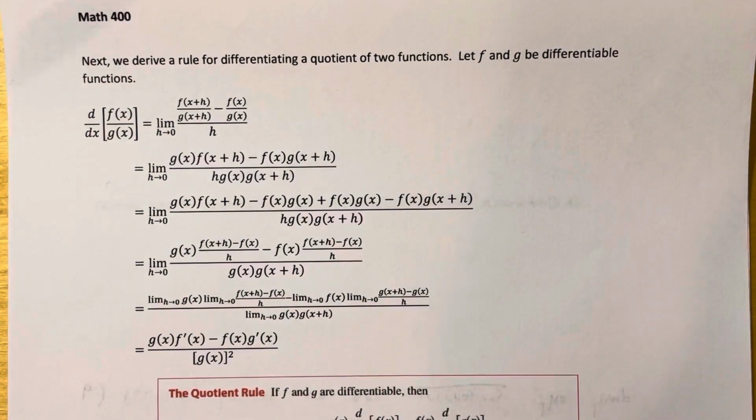All right, so in the first part of this section, we dealt with the product rule, which is our technique for taking derivatives of products of functions. So naturally, we're now going to move on to the quotient rule.